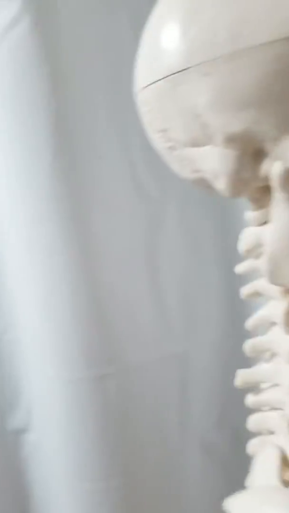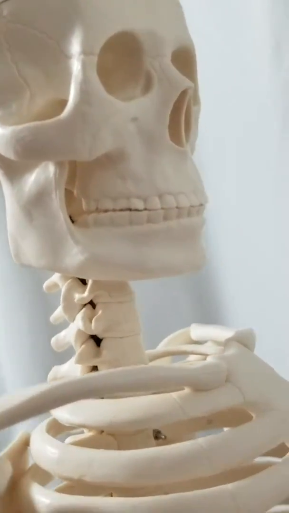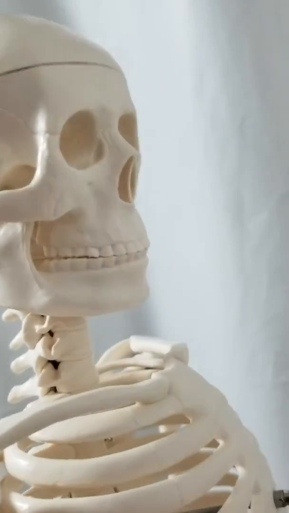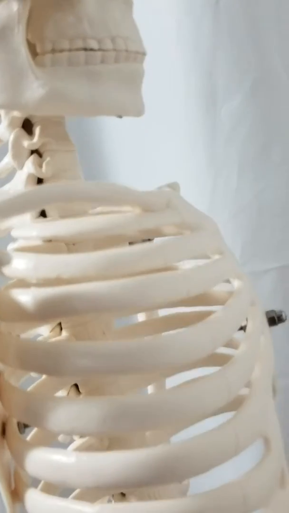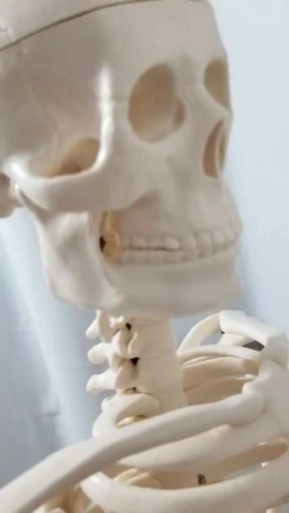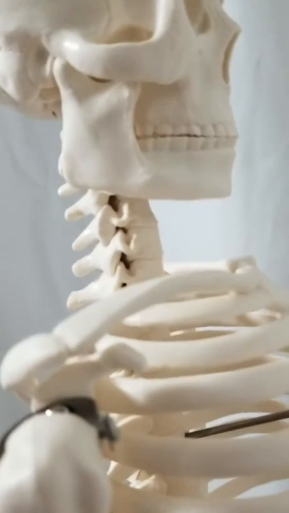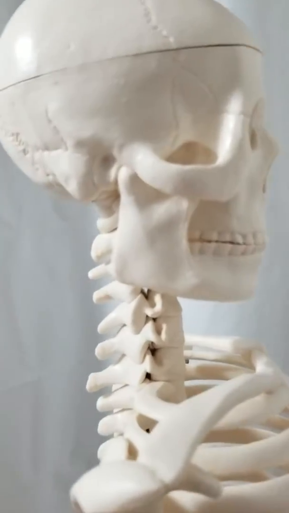The lacrimal will be right up front, right next to the nasal bone. The mandible would be here, and the maxilla. And this again is a different view, lateral view of the skull.